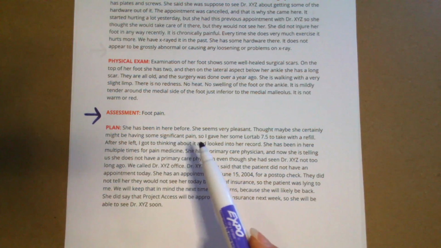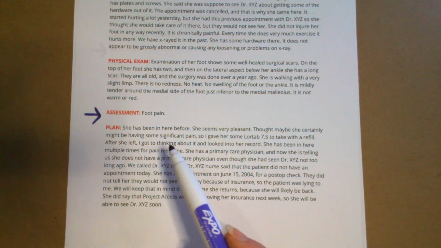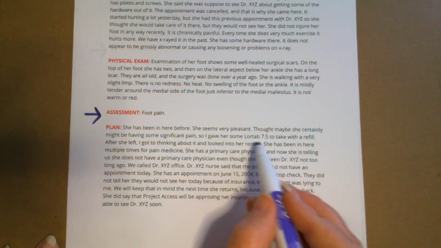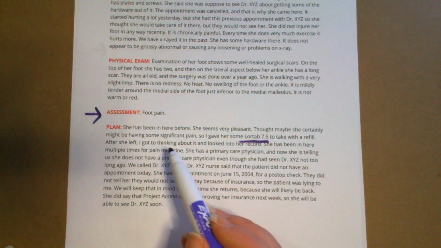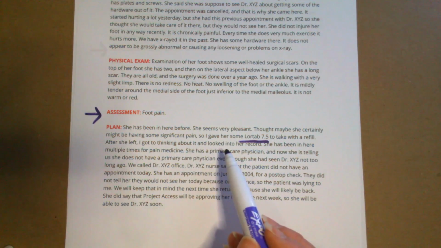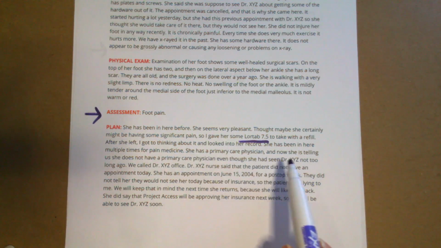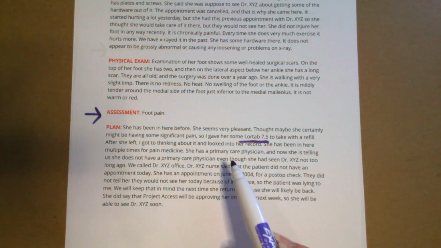She's been here before. She seems very pleasant. Thought she certainly might be having some significant pain. So I gave her a prescription drug, some Lortab to take, with a refill. After she left, I got to thinking about it and looked into her record. She's been here multiple times for pain medicine. She's telling us that she does not have a primary care physician. Oh my goodness, oh gosh.